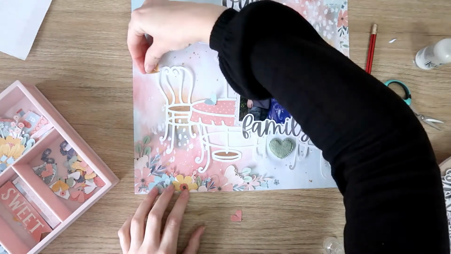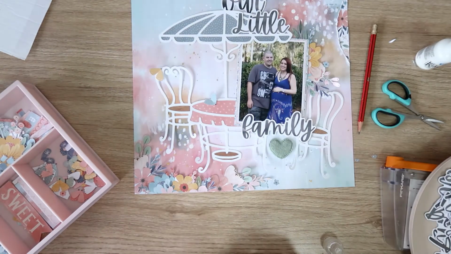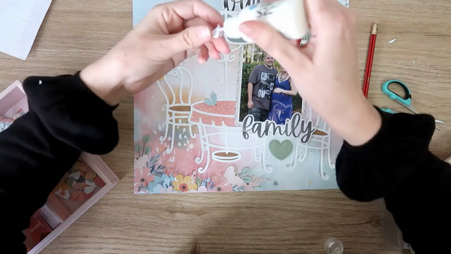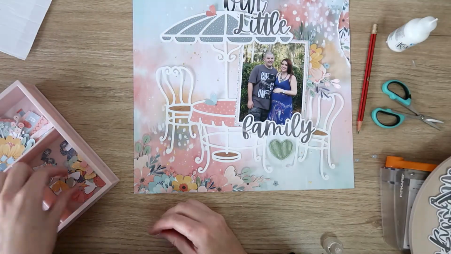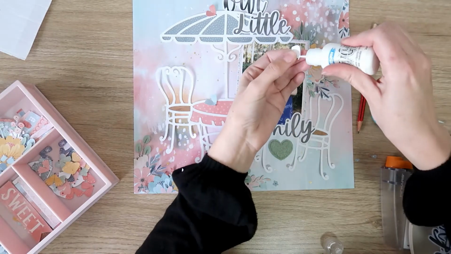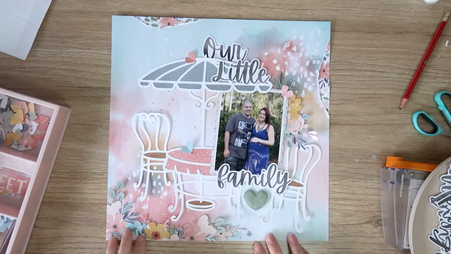I'm going to add in these 3 teeny tiny moth butterfly pieces that I have fussy cut from the 6x8 paper stack. They're so tiny and sweet. I just love them. So I'm just folding them in half so their wings pop up nicely. And that's the layout finished.